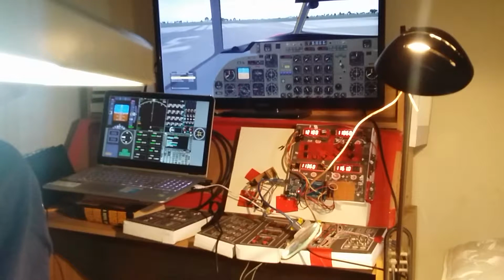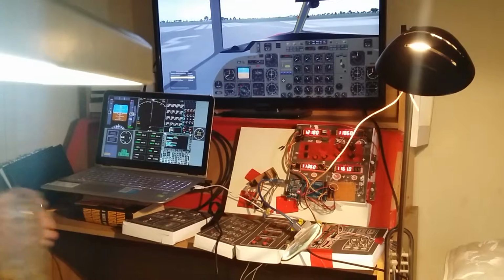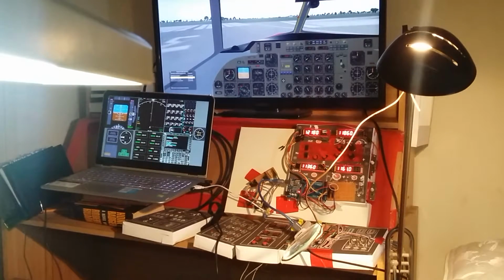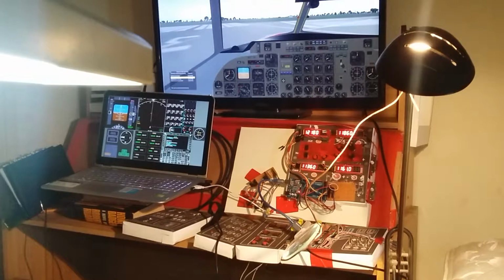And then we will check in with the controller. So this is flight control as in and out of the airport. So there's 3 people you talk to on any decent commercial airport.